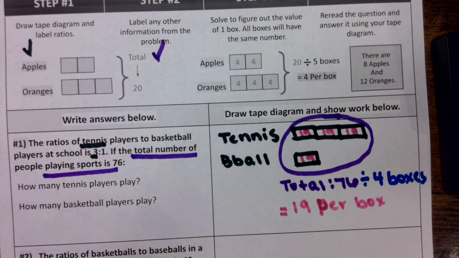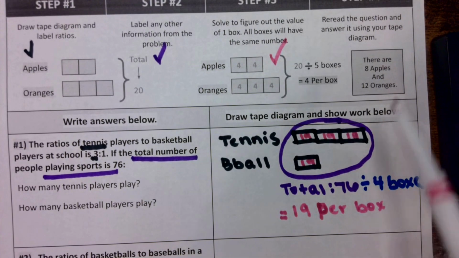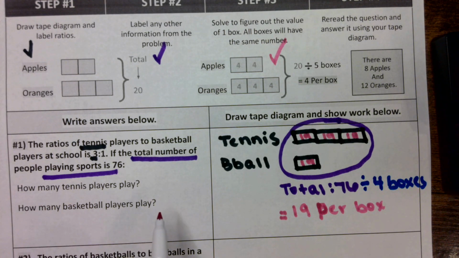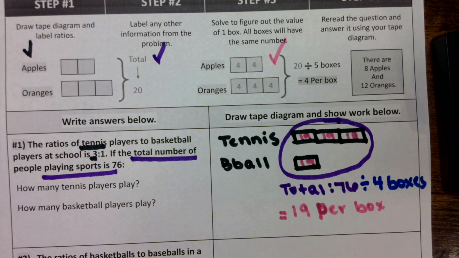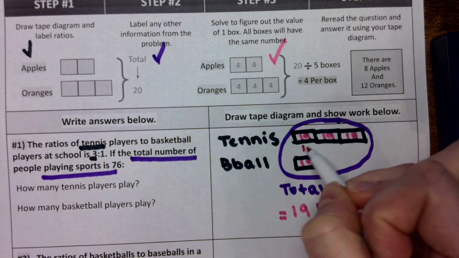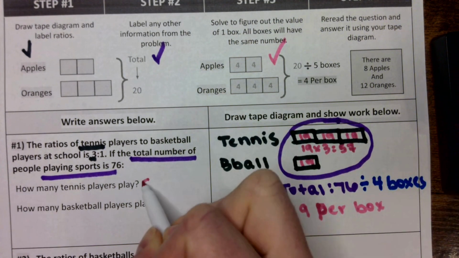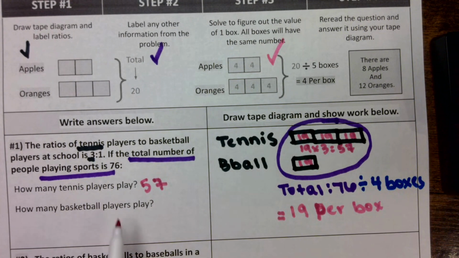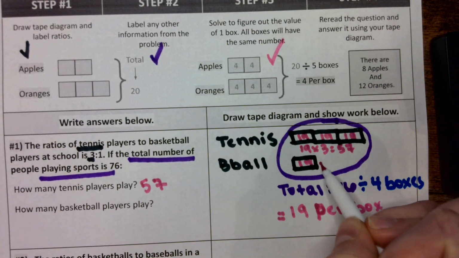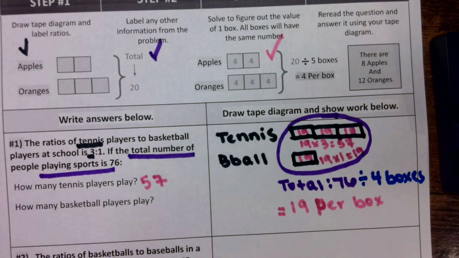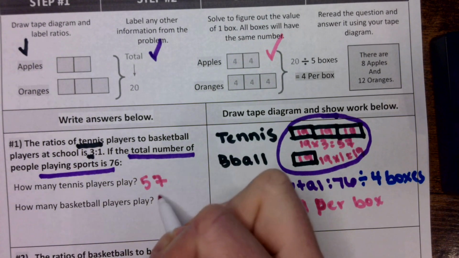So now I'm going to reread my questions and answer them using my tape diagram. So my questions say, how many tennis players play? Well, 19 times 3 is 57. And how many basketball players? Well, I just have one box of 19. And 19 times 1 equals 19.